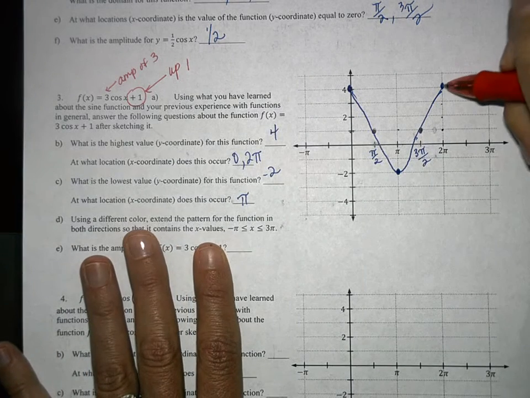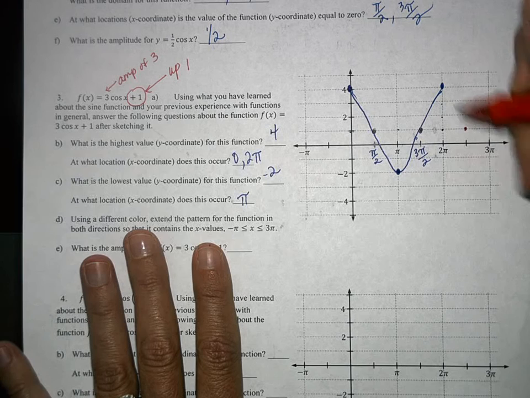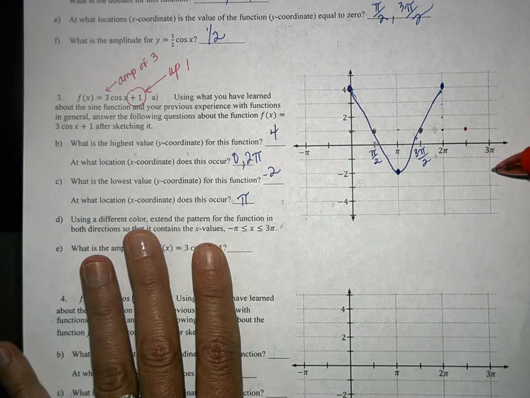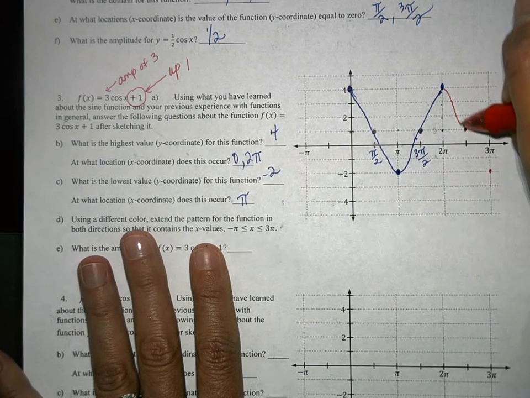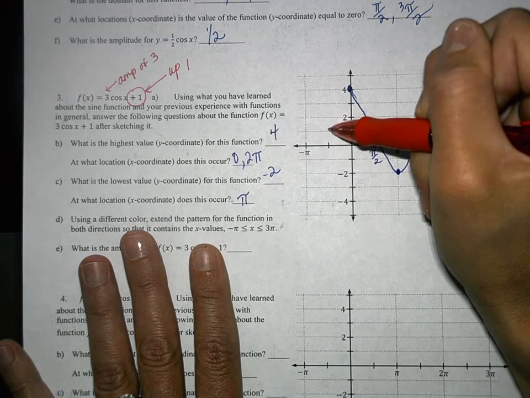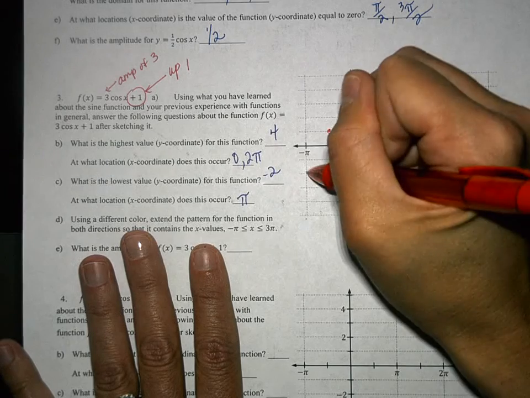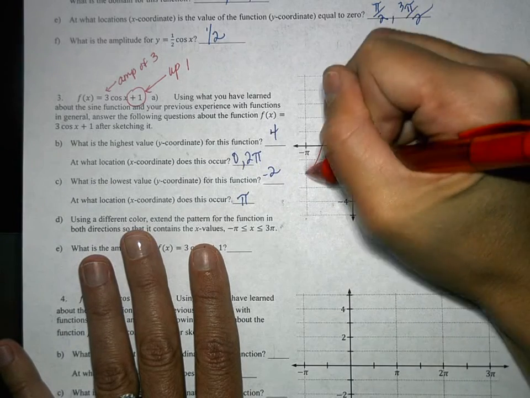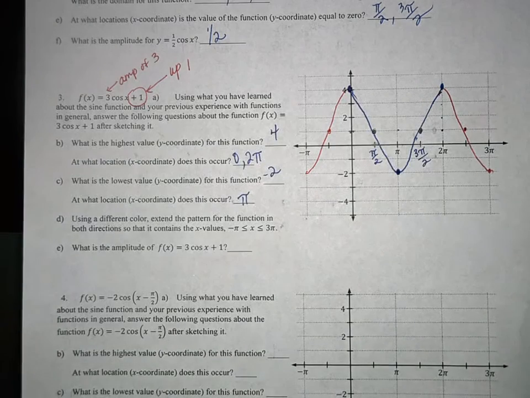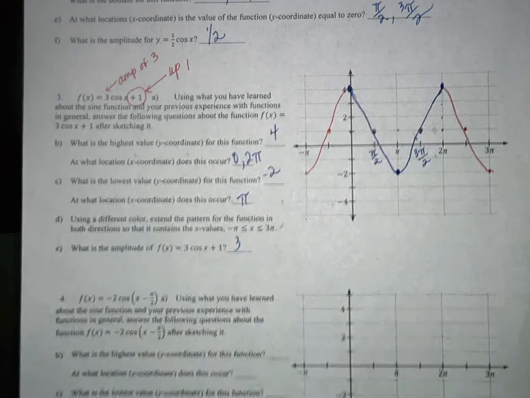So from here, where would be my next point? It would be at 1. Good. And then from there, you would keep going down, and at 3 pi, you'd have a point at -2. Okay, and then on the other side, my next point would be at 1, good, and then -pi would be at -2. So we're just repeating our pattern. Good? Okay, and what's the amplitude of this one? 3. 3. Very good. Okay, do we have any questions?